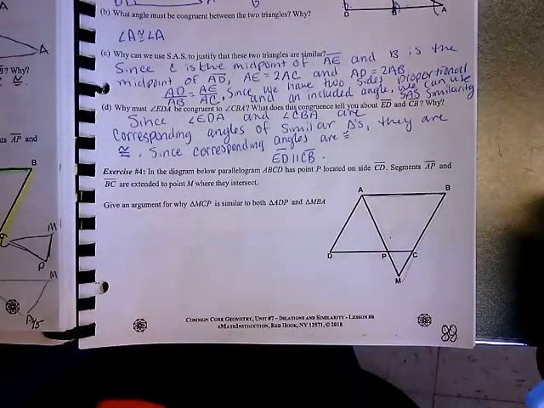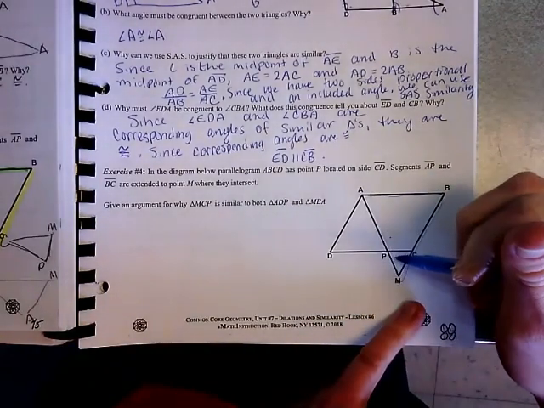So now let's look at the last exercise in this lesson. In the diagram below, parallelogram ABCD has point P located on side CD. Segments AP and BC are extended to point M where they intersect. Now we have to give an argument for why triangle MCP is similar to both triangle ADP and MBA, this whole thing.